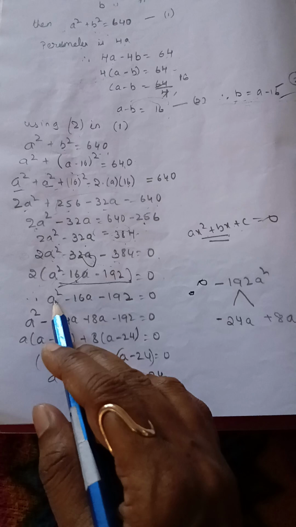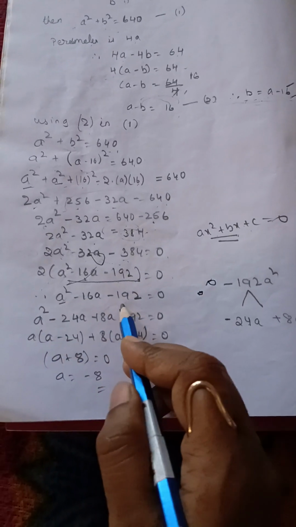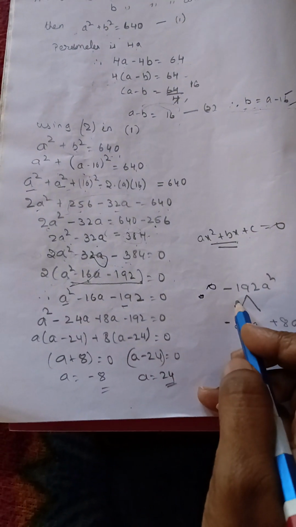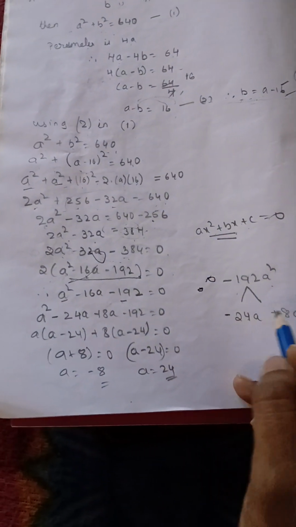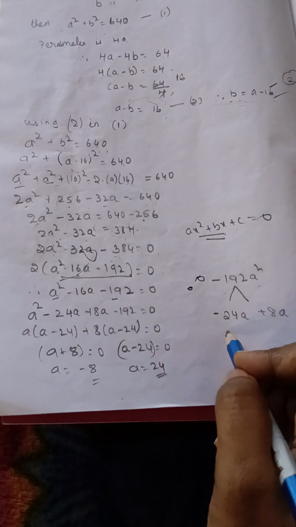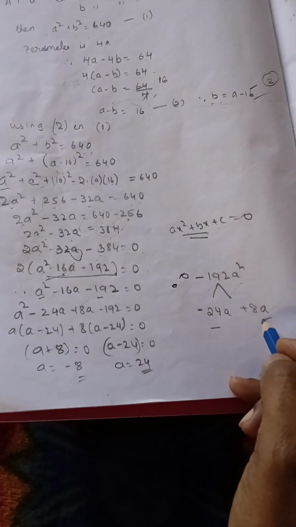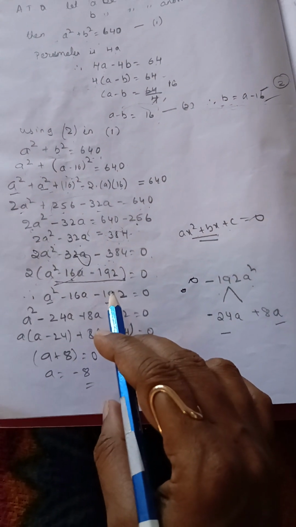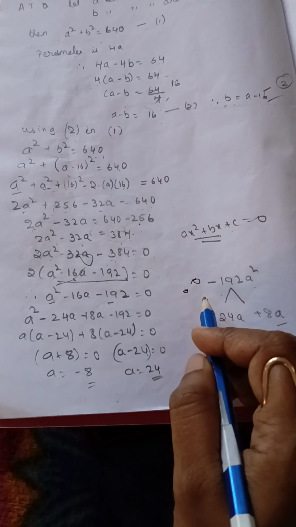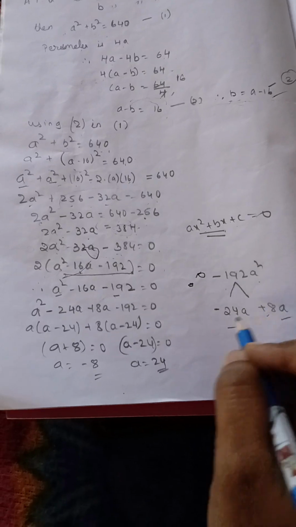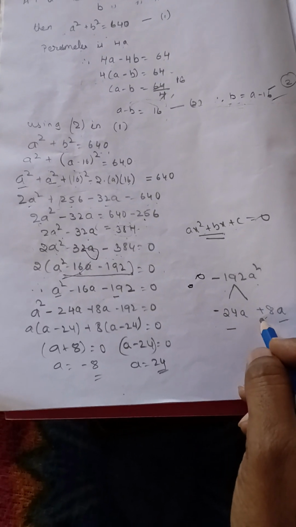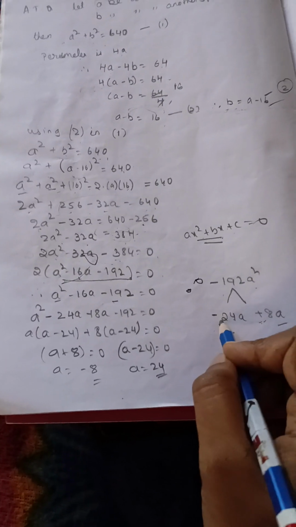Now what are the terms here? The last term 192 with A square gives me minus 192A square, and the middle term is 16. By factorizing this, I am going to get 24A and 8A, as minus 16 I want and minus 192. So plus into minus, if I multiply this I get 192, and one should be negative.